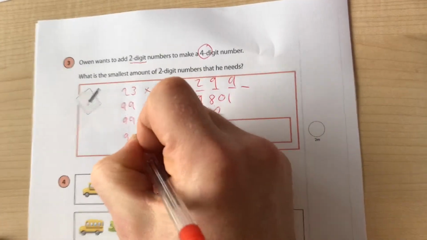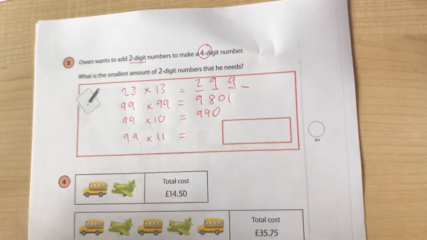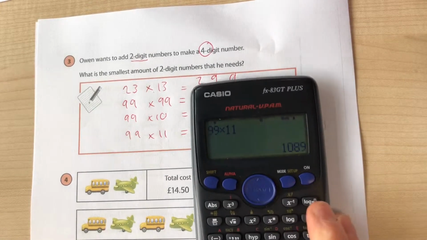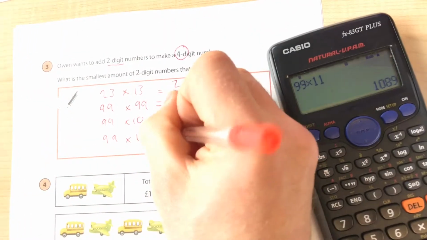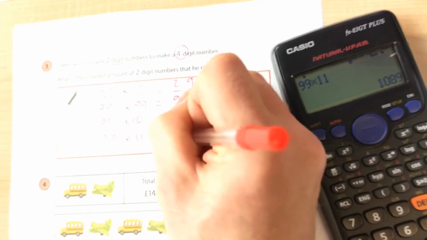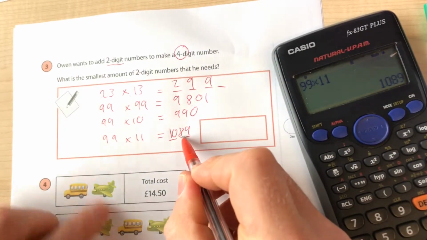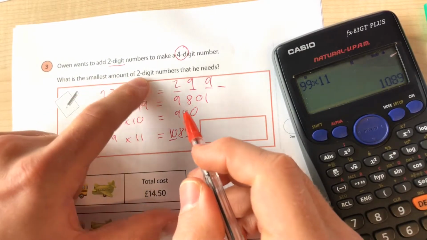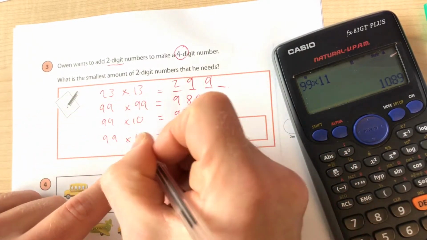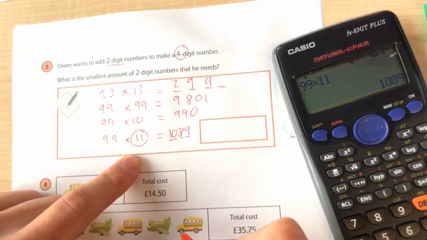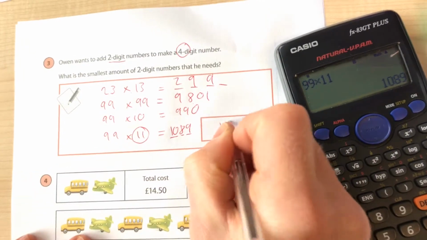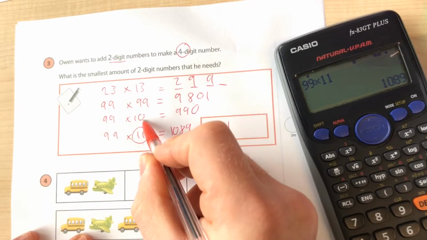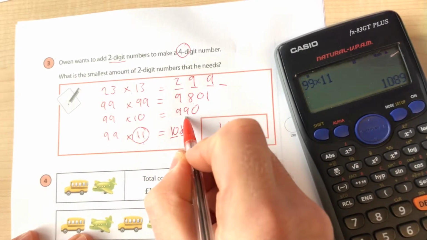So now let's try 99 times 11 and see if that can get us to a 4-digit number. 99 times 11 is going to give me 1,089. So that is my 4-digit answer. So what is the smallest amount of 2-digit numbers that he needs? Well, the smallest amount of 2-digit numbers you could use would have to be the number 11. You can't use anything any smaller because the second I used 10, it didn't quite get us to a 4-digit answer.